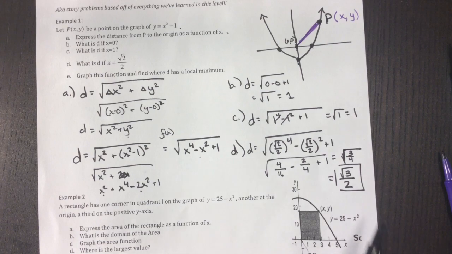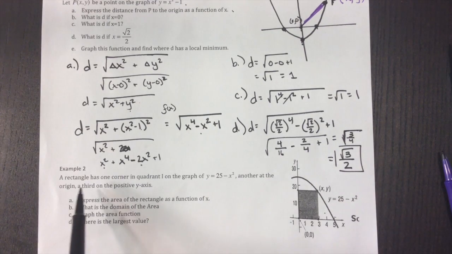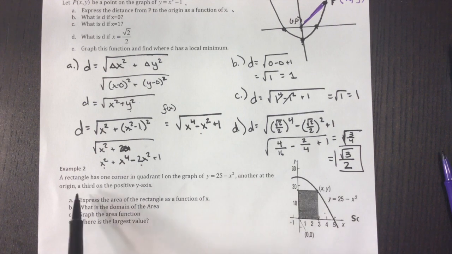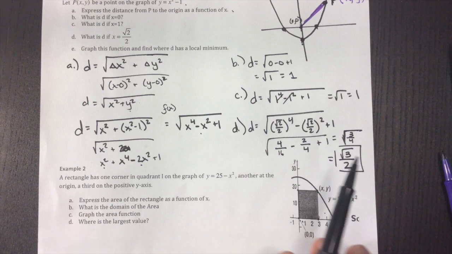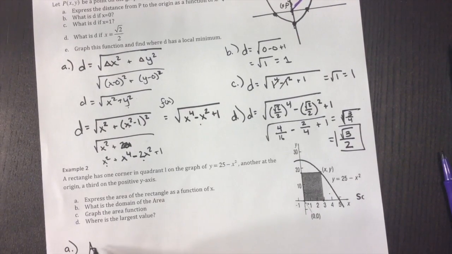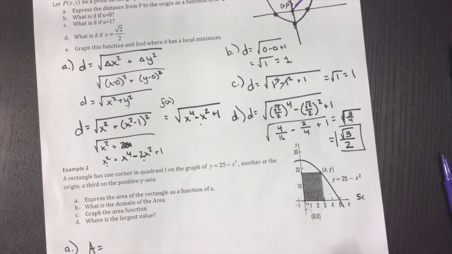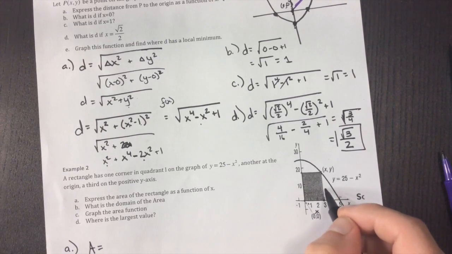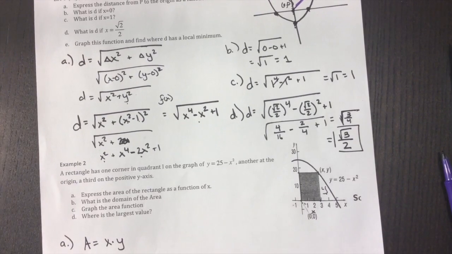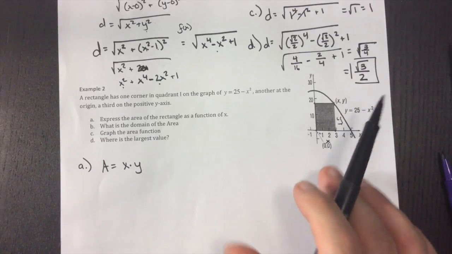So example 2, we're given this picture and it says a rectangle has one corner in quadrant 1 on the graph, another on the origin, a third on the positive y-axis. Express the area of the rectangle as a function of x. Okay, so we first have to remember how to find the area of a rectangle. The area of a rectangle is base times height. So our base would be x and our height would be y. So x times y.